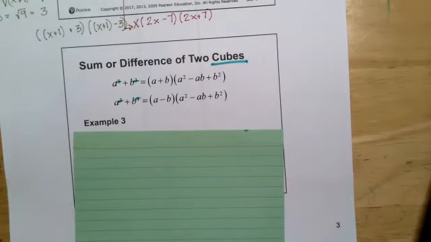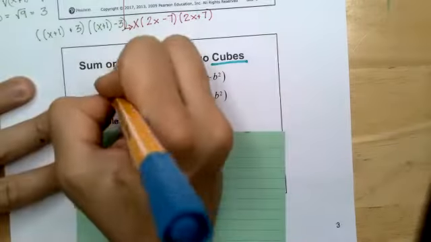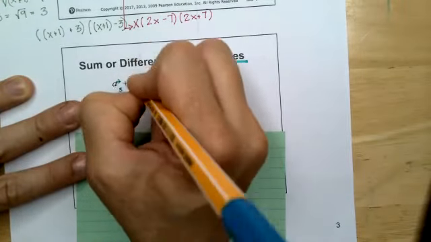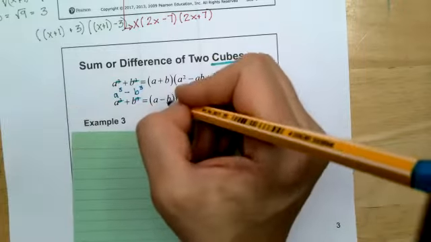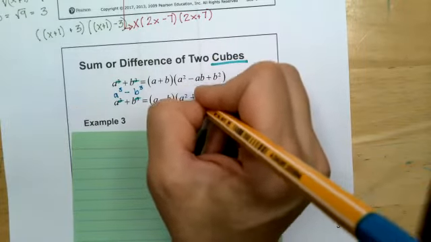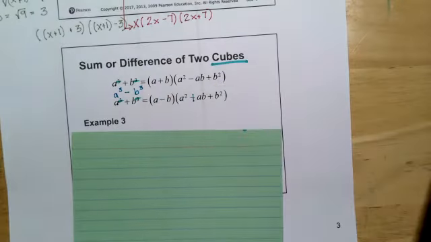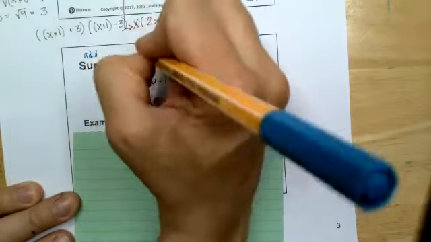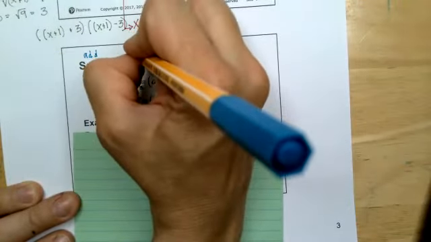Oh, sorry. I would obviously need an equation for the difference. A cubed minus b cubed is a minus b times a squared plus ab plus b squared. I apologize. So sum means you're adding them. Difference means you're subtracting them.